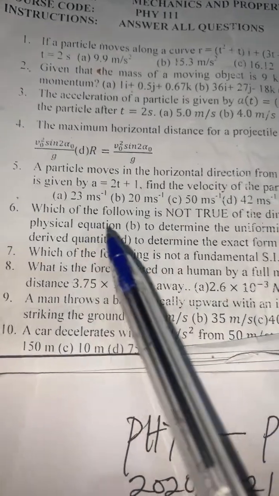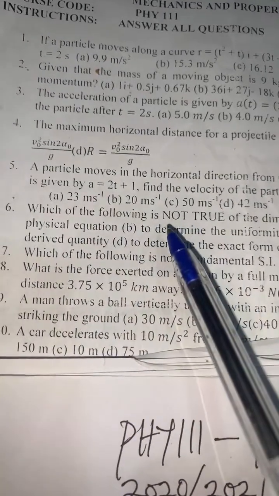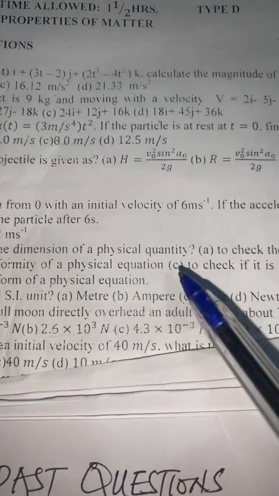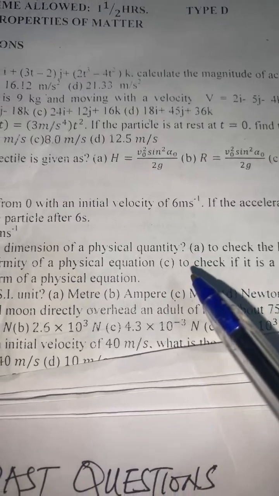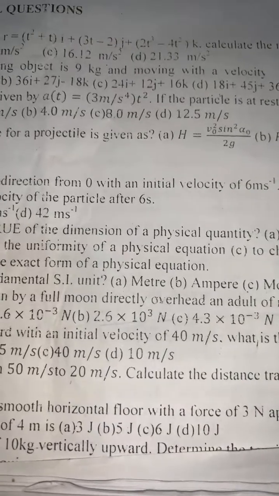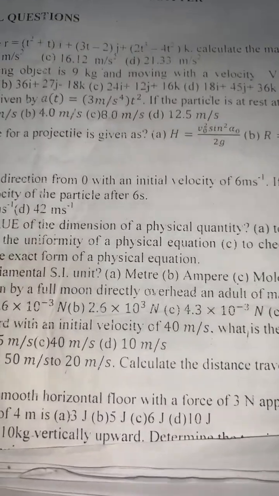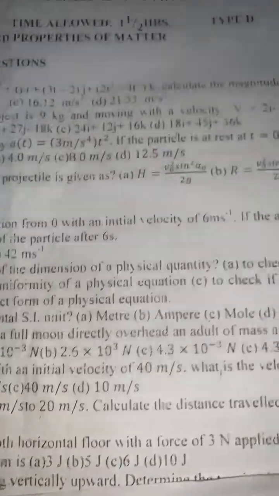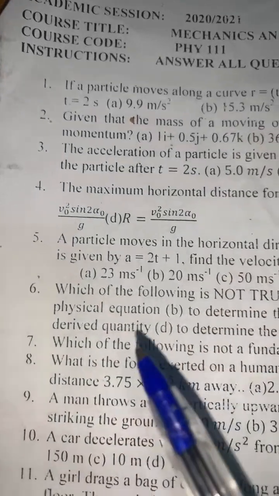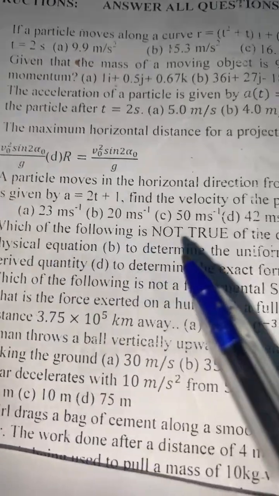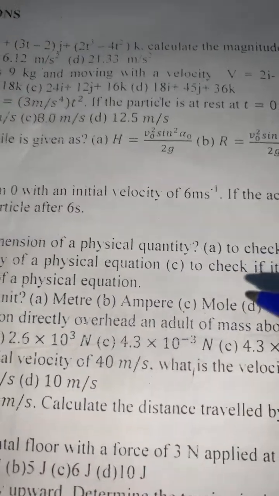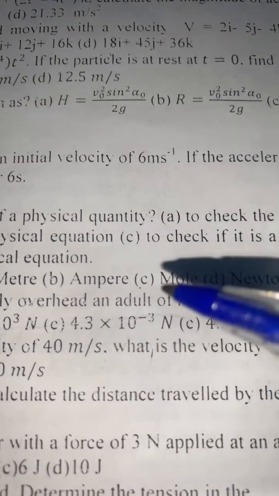Number 6 says, which of the following is not true of the dimension of a physical quantity? Before you can answer this, you must know what dimension is all about and what it is used for. But it's simple. Let's read through the options, we can get the answer immediately. Which of the following is not true of the dimension of a physical quantity? Okay, guys, let's fix the answer right now.